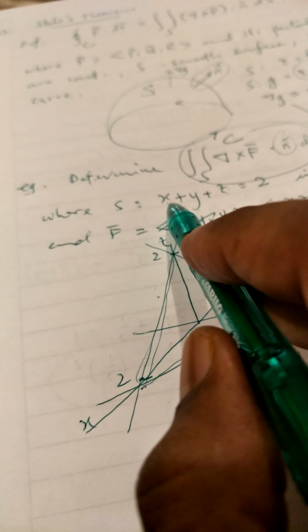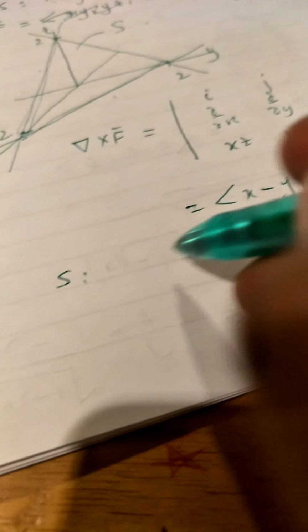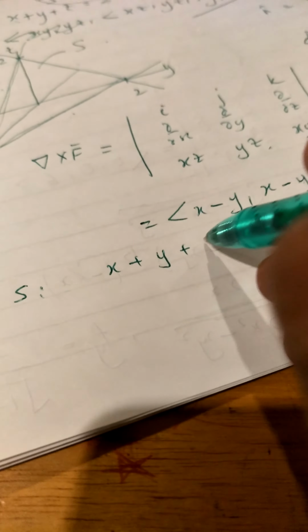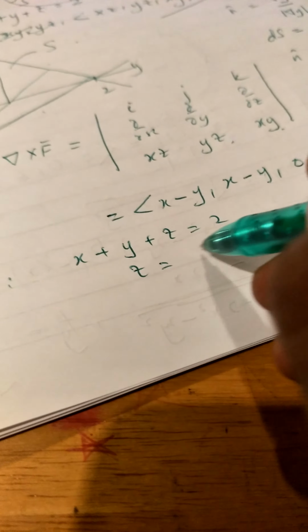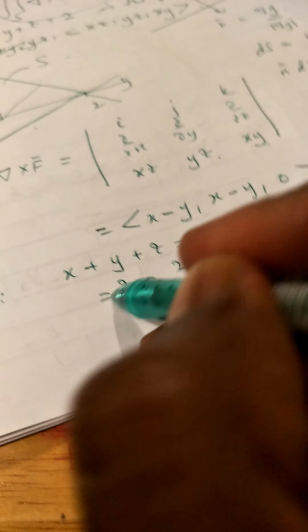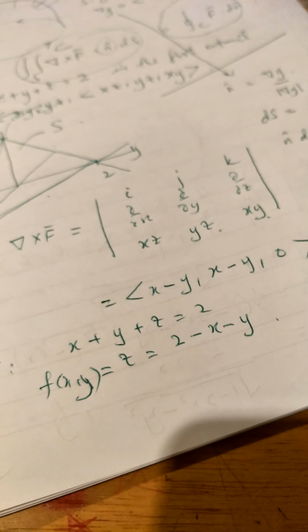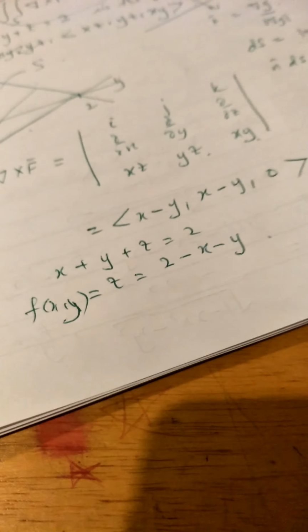Where is our f? This is our S. S is given as x plus y plus z equal to 2. I can write this as z equal to 2 minus x minus y. This is our f of x, y.